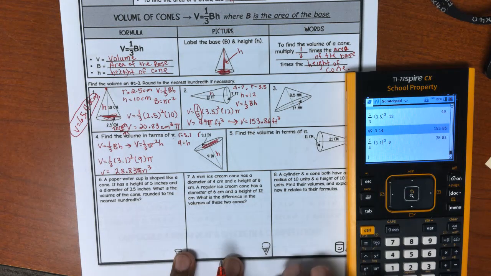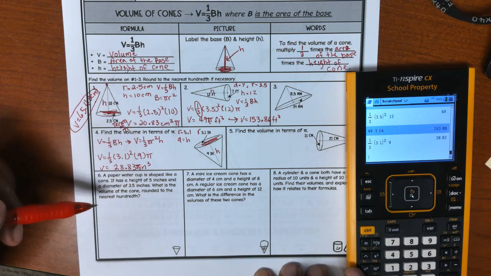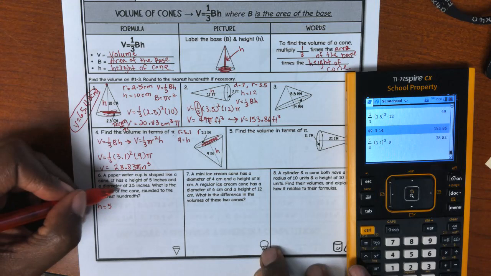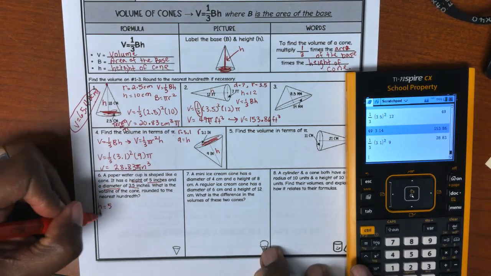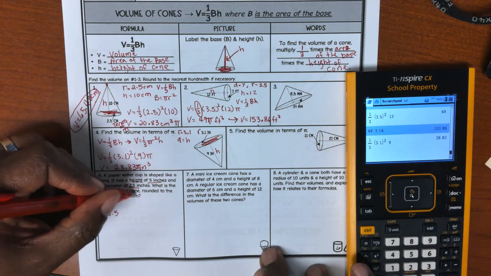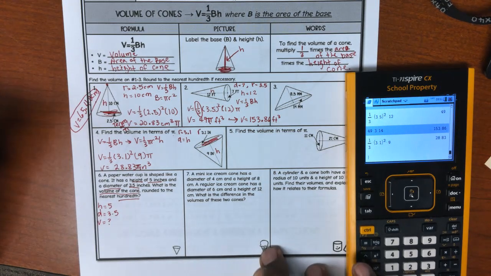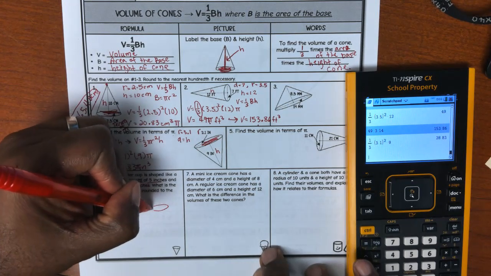Okay, so let's look at the first one. Number 6 says a paper water cup is shaped like a cone. It has a height of 5 inches, so H is 5, and a diameter of 3.5 inches. I'm going to underline these key terms. What is the volume of the cone to the nearest hundredth? So V equals question mark. If you needed to draw a picture, remember you can draw your little circle like this.